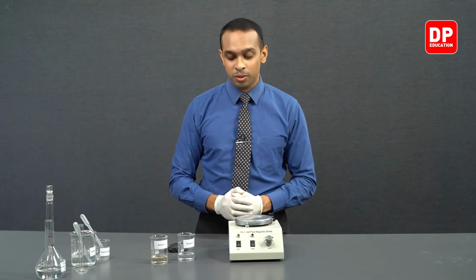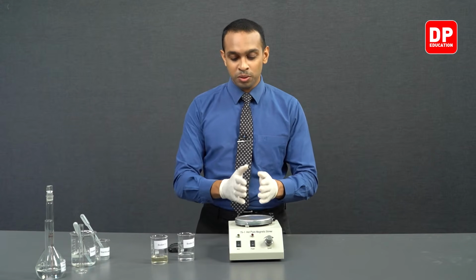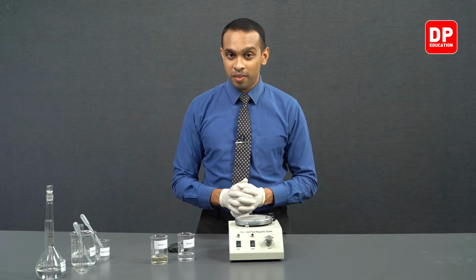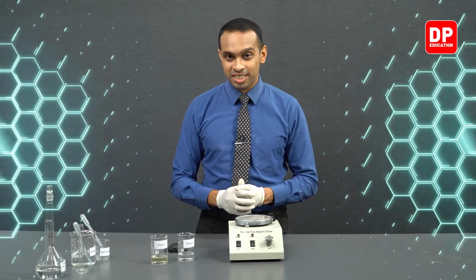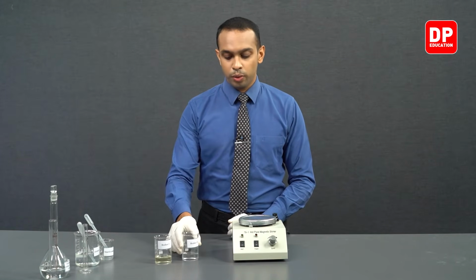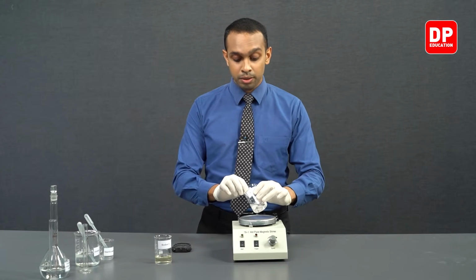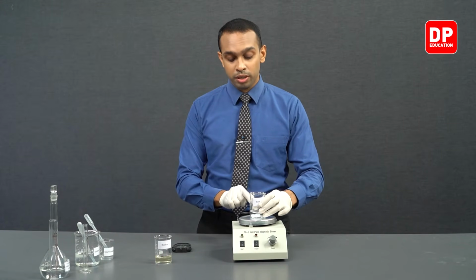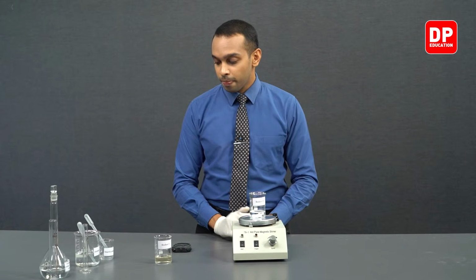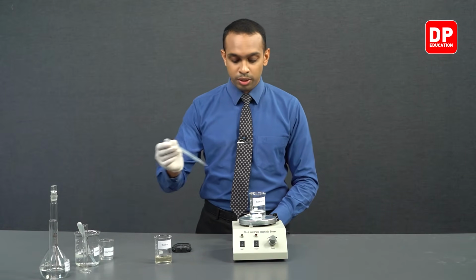Now students, all that we have left is to add these two together and start our reaction. So we will place our beaker 2 on the magnetic stirrer, and we include the stirrer bar there, and then we can add our starch solution as well.